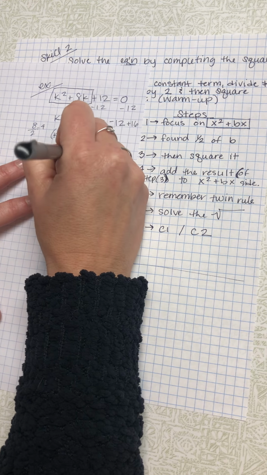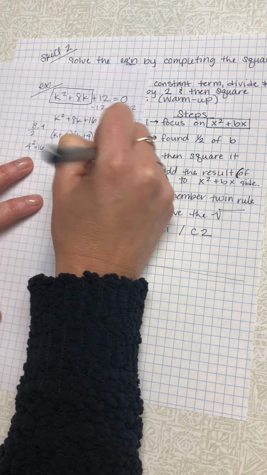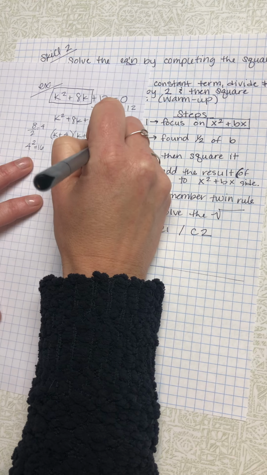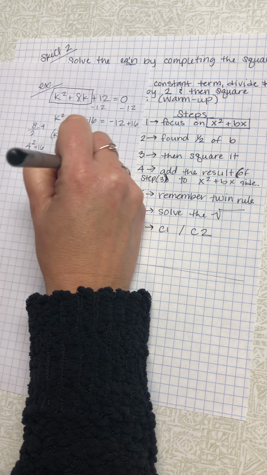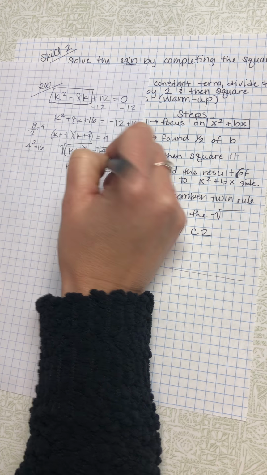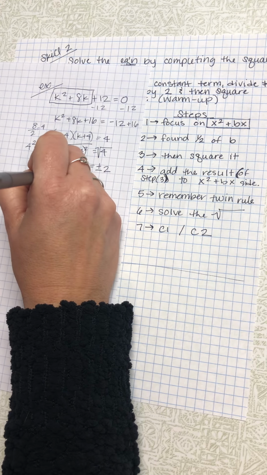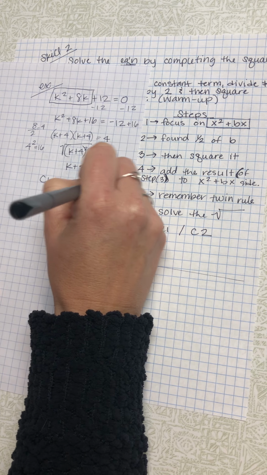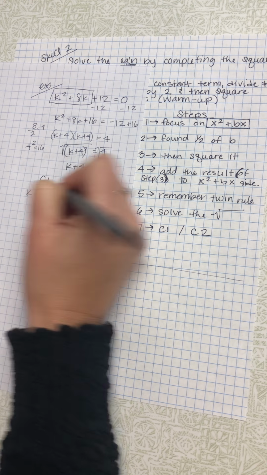If I condense this, I have k plus 4 squared, and I have 4 again, which is a square. So I'm going to square root both sides, and that leaves me with k plus 4 equals plus or minus 2, just like last time. Now I'm going to solve for case 1 and case 2. K plus 4 equals 2.